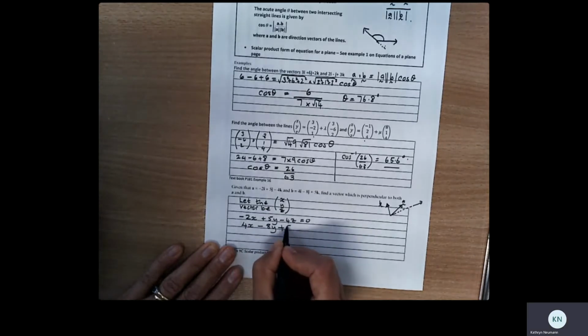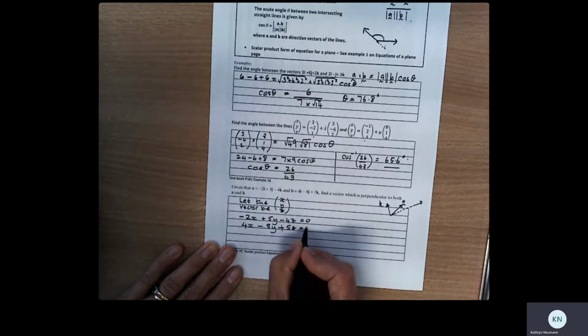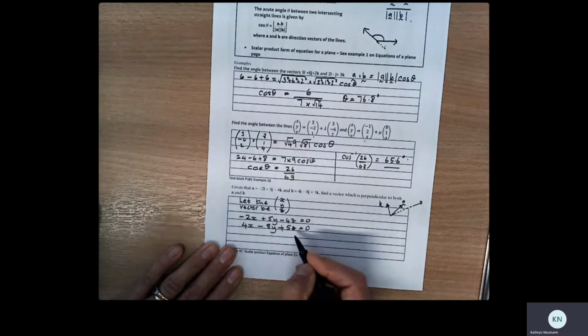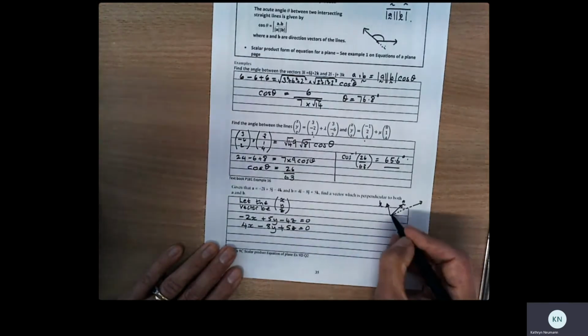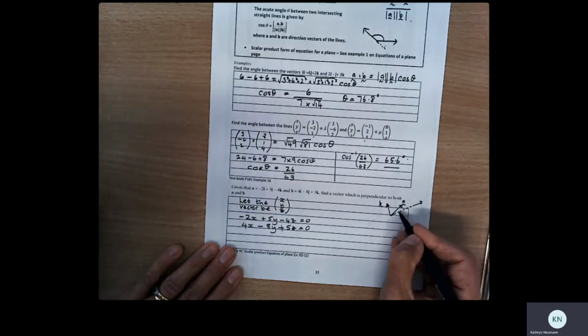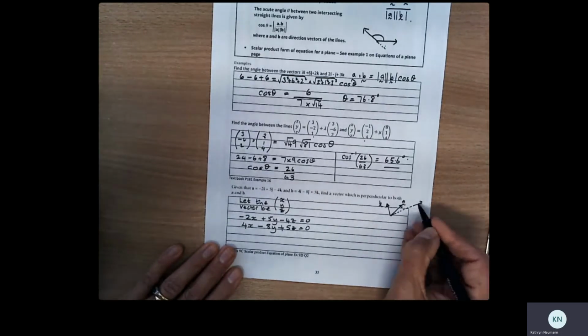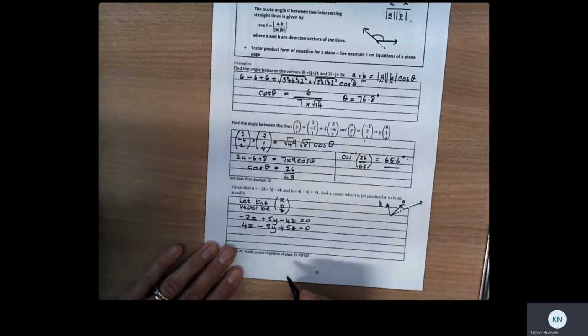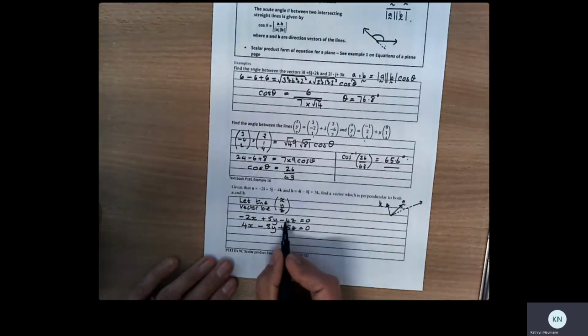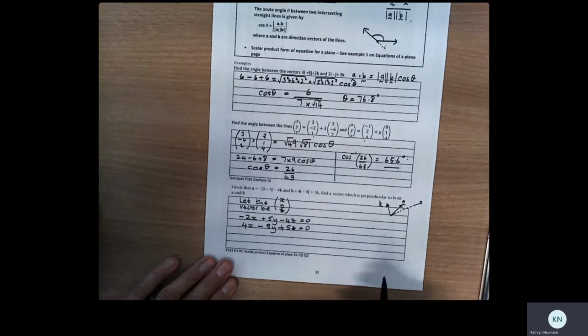Now at the moment we've got two equations and three unknowns. The reason for that is that there are lots of different answers to this, because any multiple of this vector will be perpendicular to these two. So what we have to do is we have to fix one of x, y, and z.